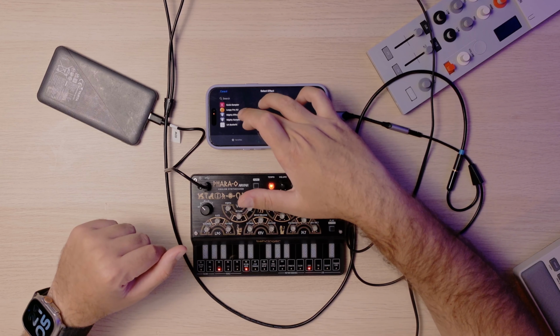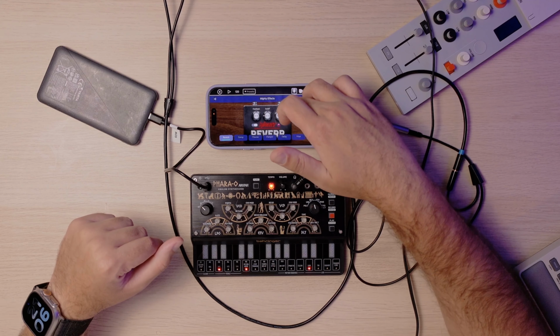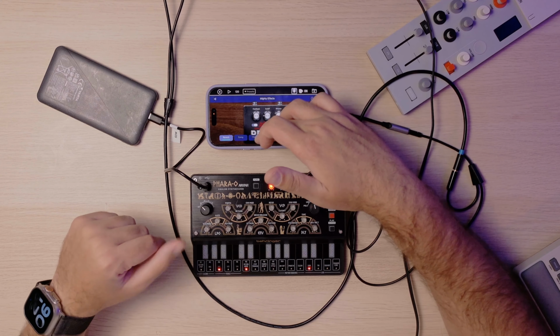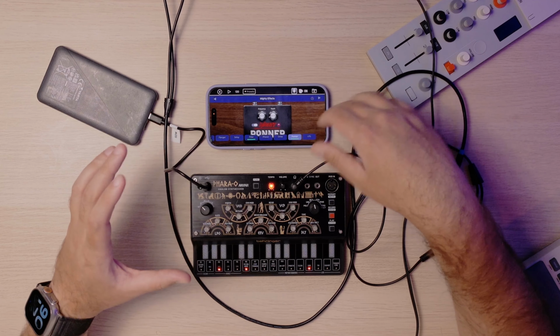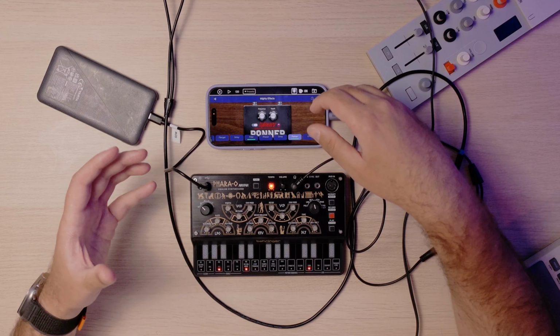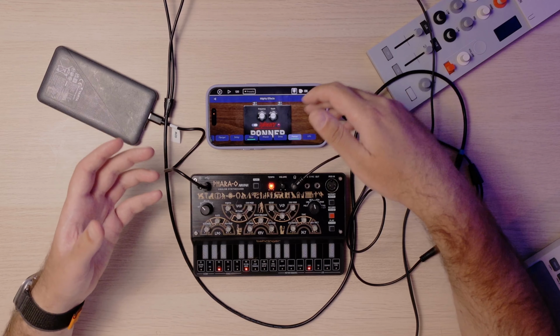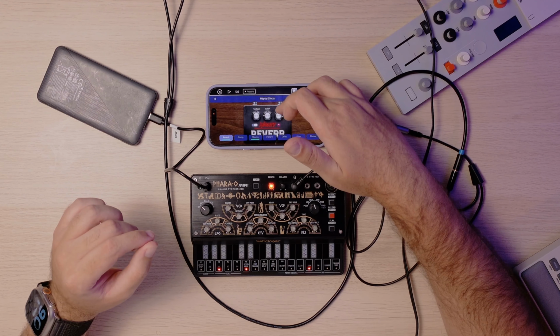Let's bring in mighty effects. We can dial in some reverb first, some chorus maybe. I'm just adding things randomly, not to make a good sound, but just to show you how much you can do with it. Let's go all in on the reverb.